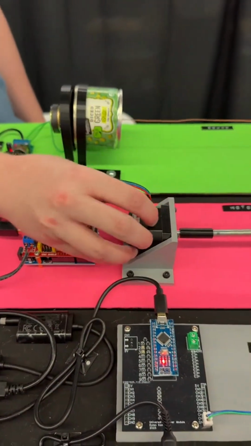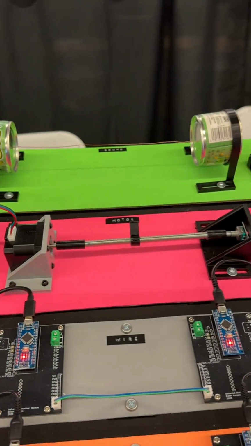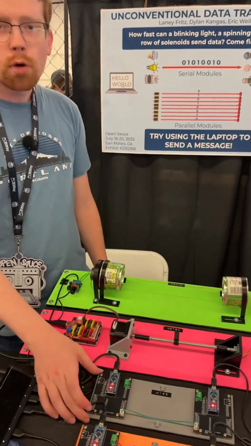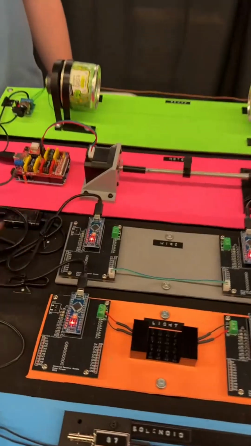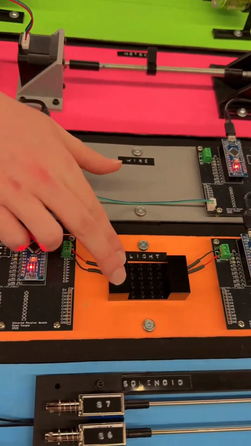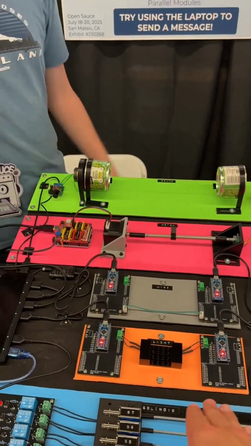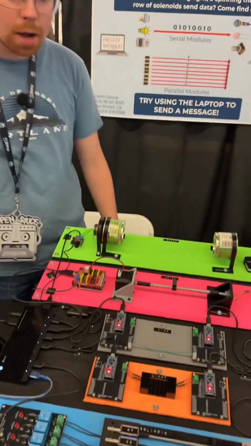We have a motor and encoder. So turning right is a 1, left is a 0. We do have a wire as a baseline. That's boring. Yeah. We have light. An LED flashes really quick and a sensor picks it up. So it's like a really rudimentary fiber optic cable, yes, basically. Yeah, really terrible fiber optics.